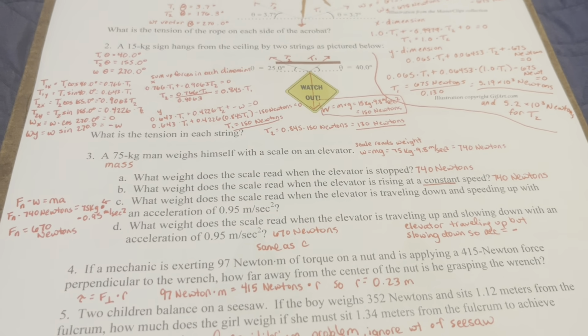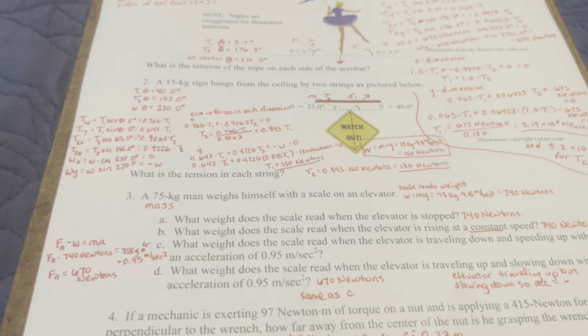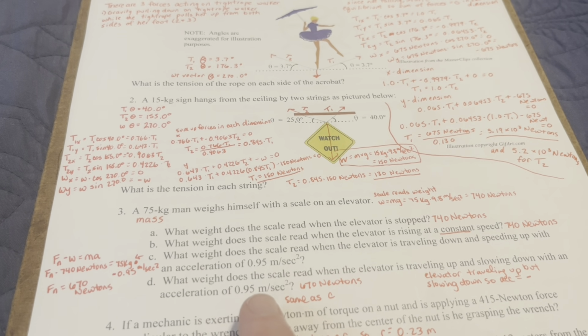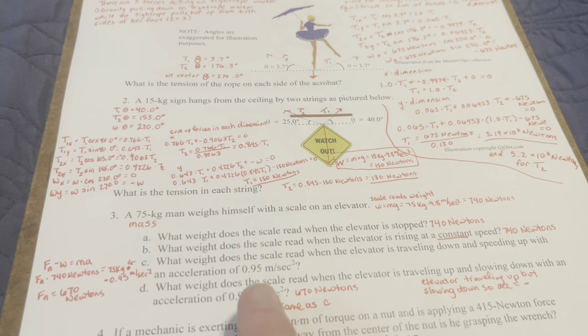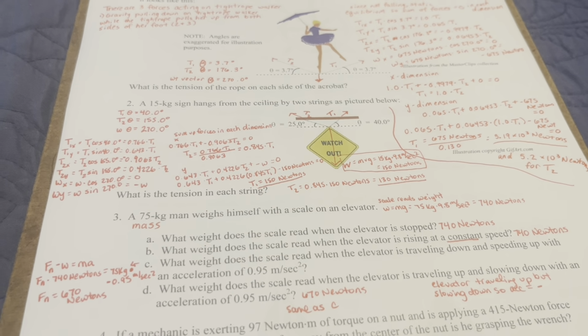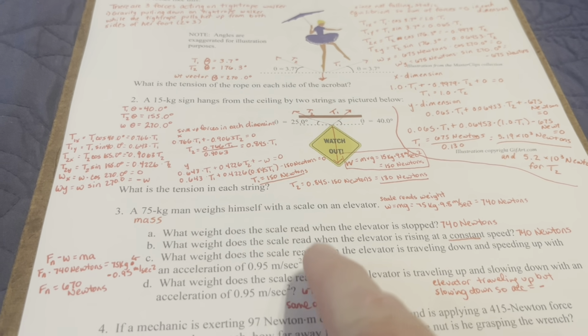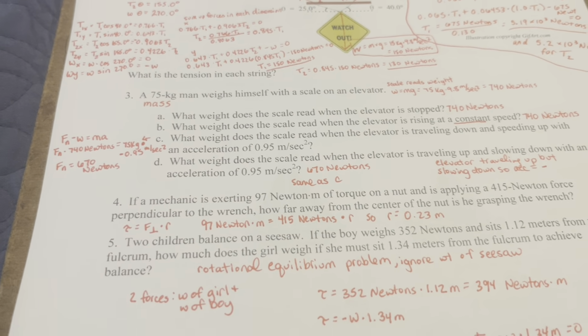D, what weight does the scale read when the elevator is traveling up and slowing down with an acceleration of 0.95 meters per second squared? They give you the exact same acceleration as part C. So it's traveling up, but it's slowing down. So the acceleration is still negative, so the scale is still going to read the same as C, 670 newtons. Hopefully you guys understand that.